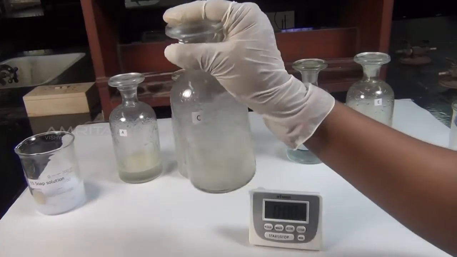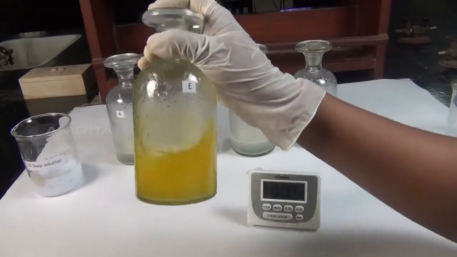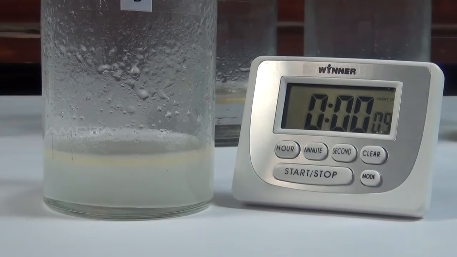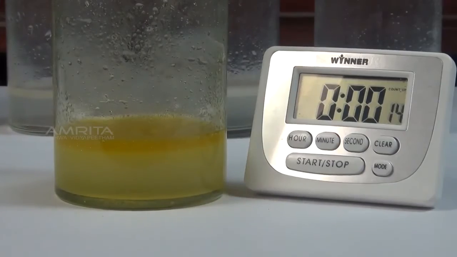Similarly, take the bottles B, C, D and E and shake them vigorously for 1 minute. Note the time taken for the separation of the two layers in each case.